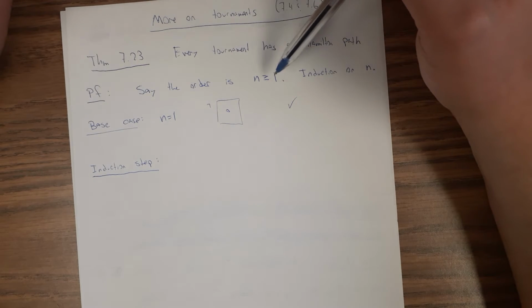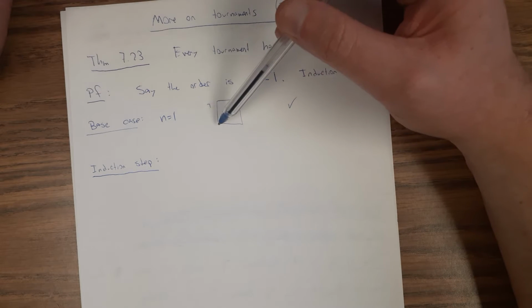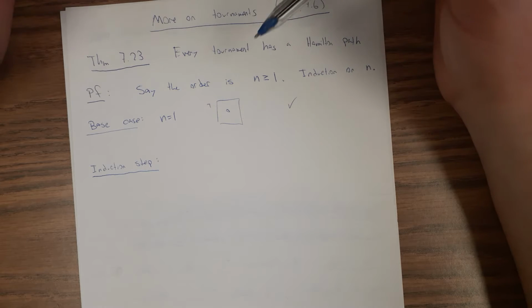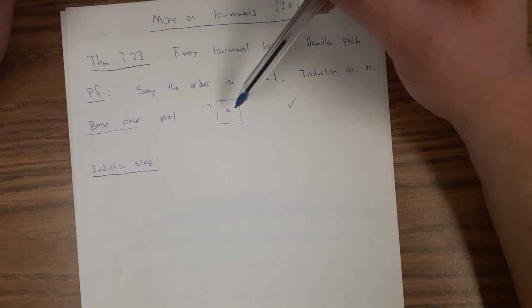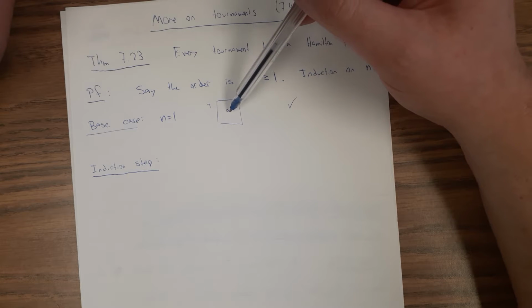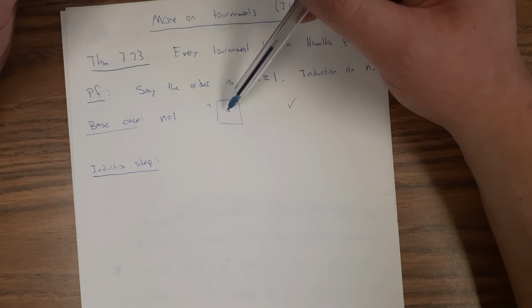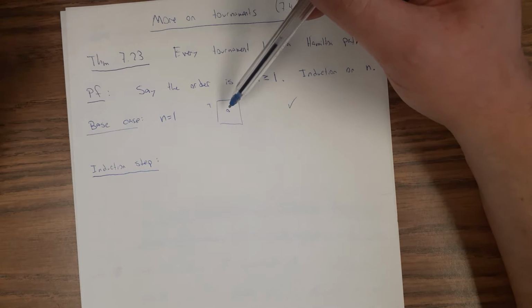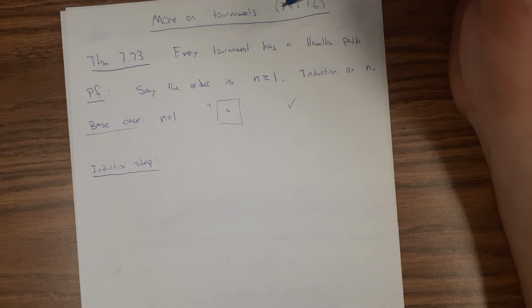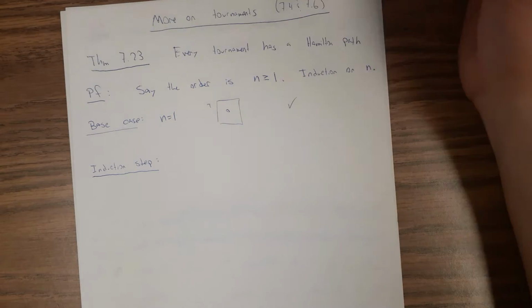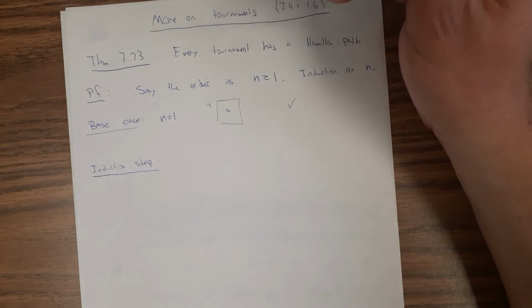The base case is when n equals 1, so there's just one vertex. The tournament with just one vertex is a pretty simple thing to look at. Here it is, and sure enough, it has a Hamilton path. This would be a really easy path, since there are no edges to use, so you could call it the trivial path. It's the path that starts and ends at the exact same vertex. So that was easy enough. Now let's talk about the induction step.